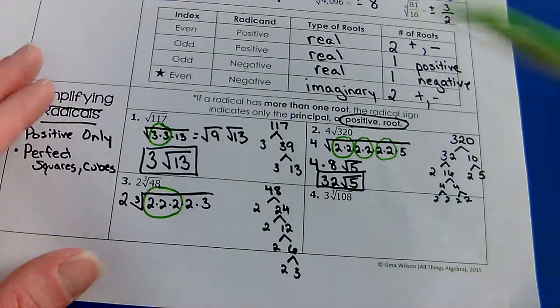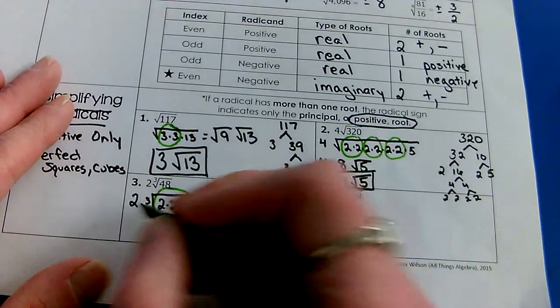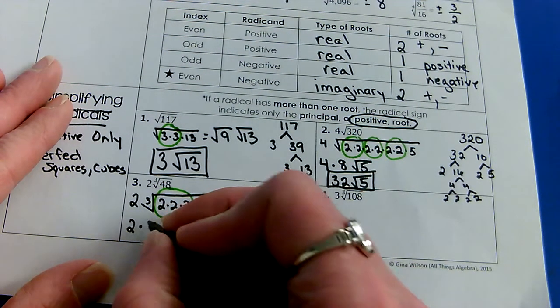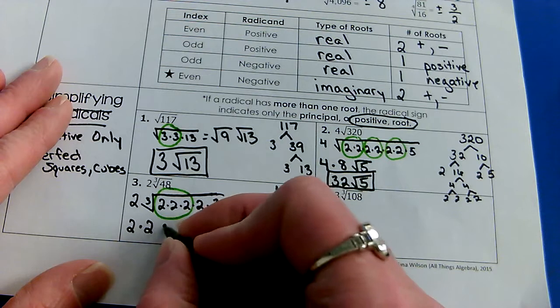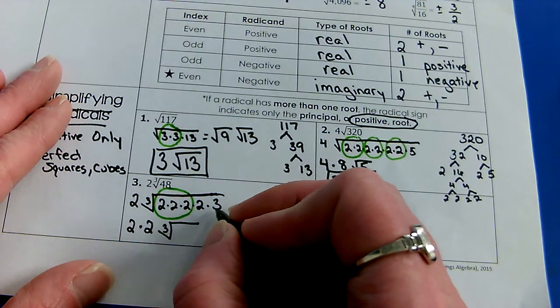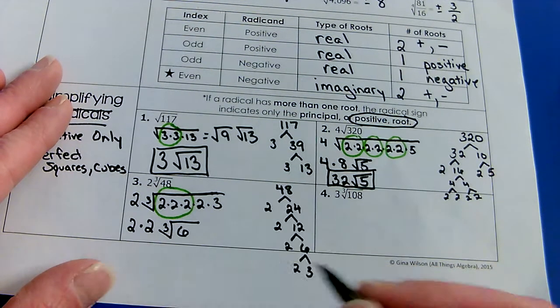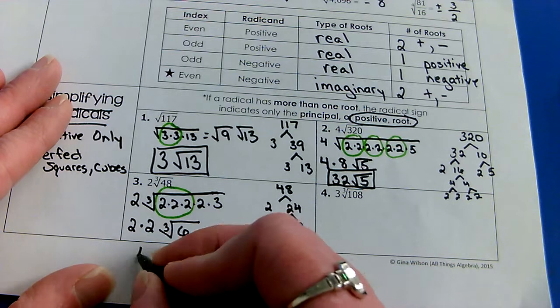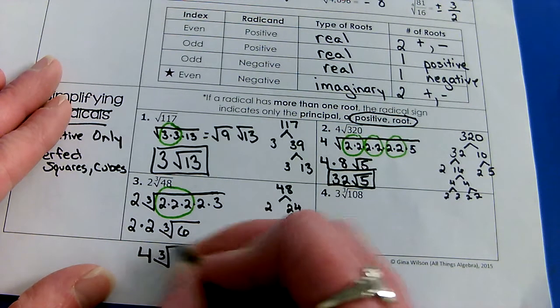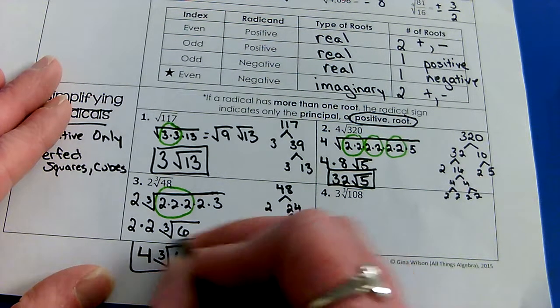The root gets to come out, so a single 2 gets to come out, and it's going to multiply with the number in front. And then underneath I have a 2 times a 3, which is a 6. So 4 is going to be on the outside, cube root of 6.